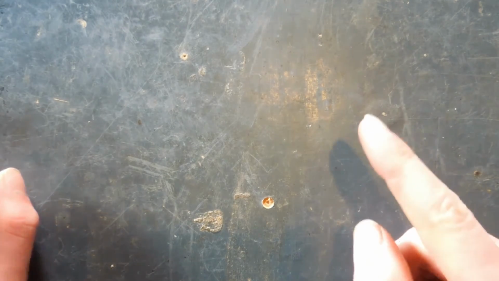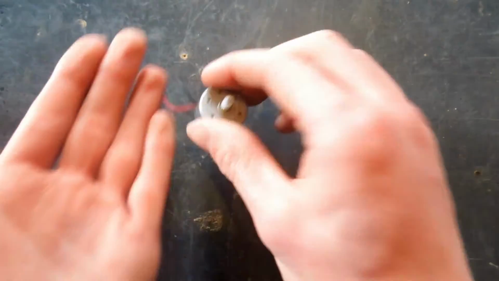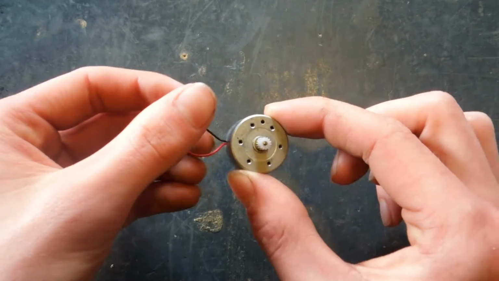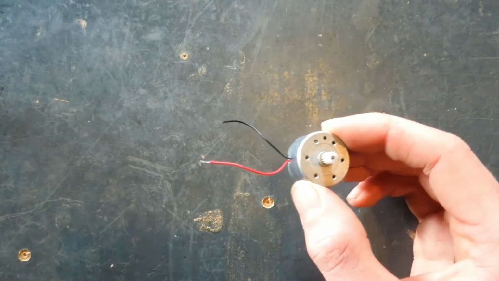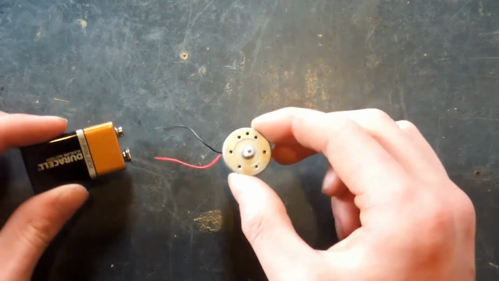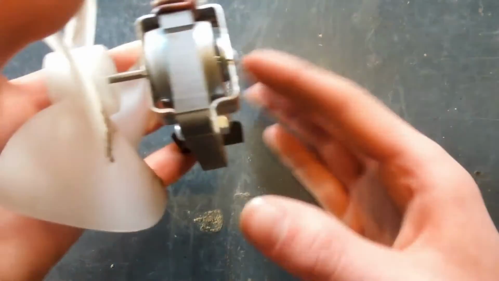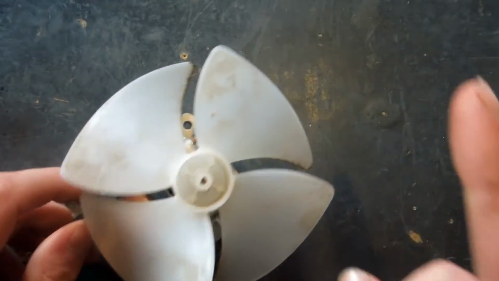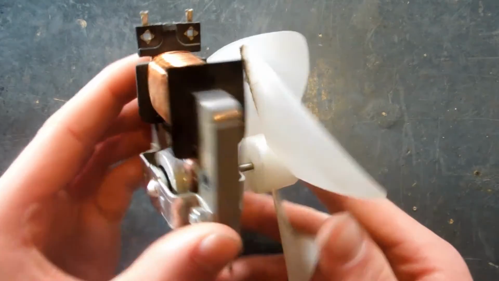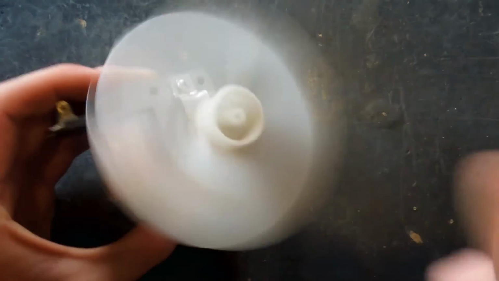But the interesting thing is that they vary in all shapes and sizes. So here we have a tiny little motor which I took out of a DVD player, and this is so small it can run off a battery. But there are bigger options. This I took out of a microwave, and you can watch that video here if you want, and it's bigger actually, and it has a fan blade.